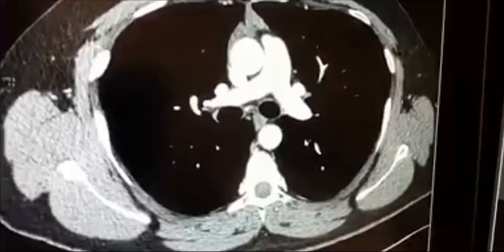In pulmonary thromboembolism, we will find a filling defect. As you can see here, a gray shadow. This could be a thrombus, and that is obstructing the flow of the blood. So here you can see this grayish part in the left pulmonary artery and the right pulmonary artery. So we call it a filling defect, and this is the characteristic feature of pulmonary thromboembolism.